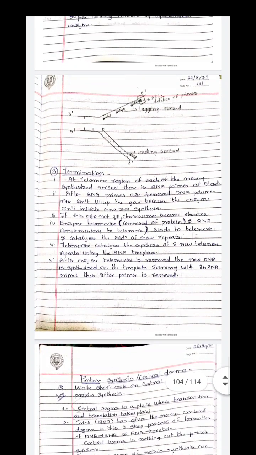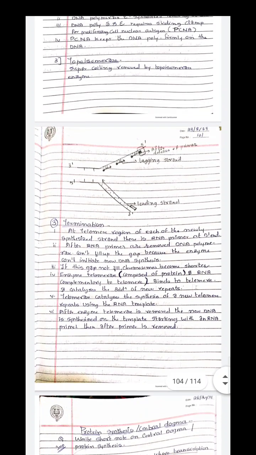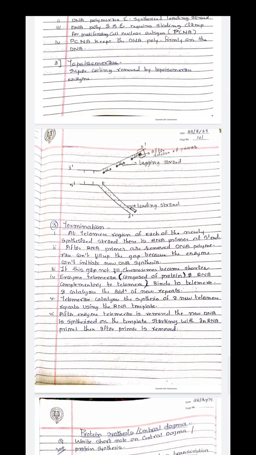And at the last step, there is termination. In termination, in the case of the lagging strands or discontinuous strands, some gaps are present.